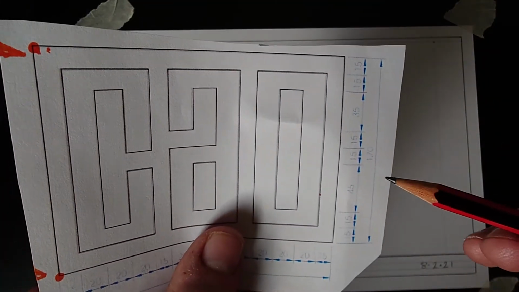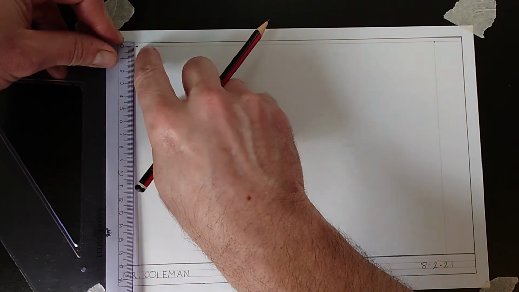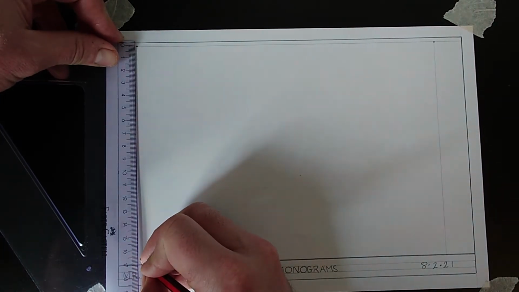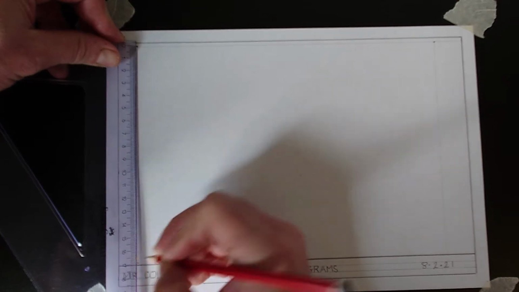I'm going to go back here to the question where I have the dimensions. And I know it should be 170 millimeters. So I'm going to measure from the top starting point, remember, down 170 millimeters. Okay, and you can see that that's a very tight squeeze to fit it on an A4 page, but it will fit right down here just above the page border.